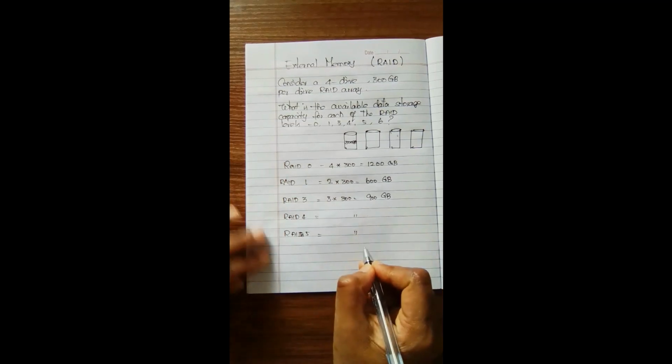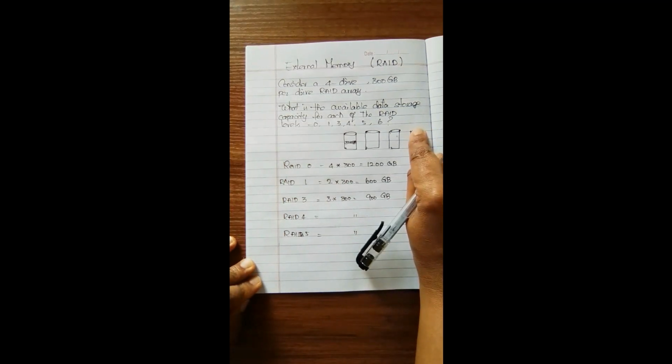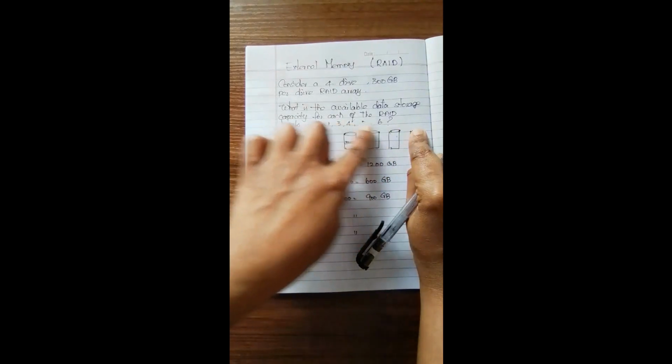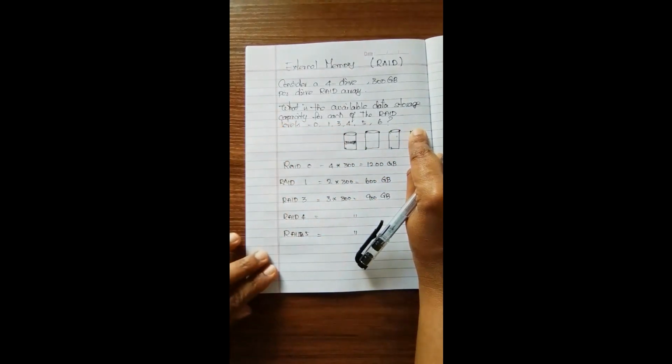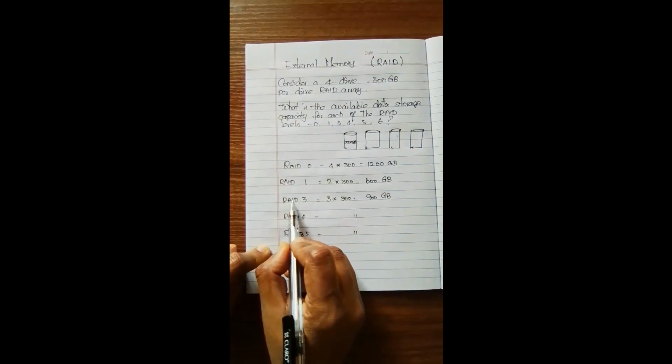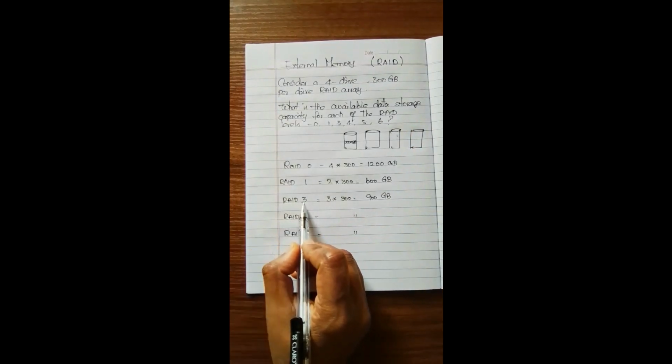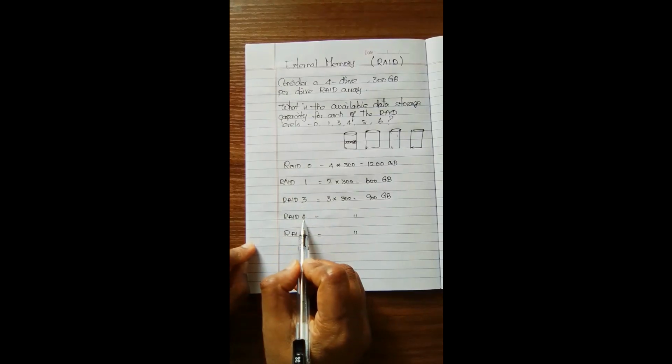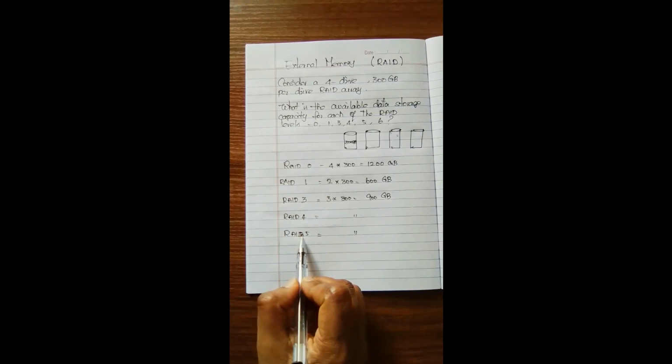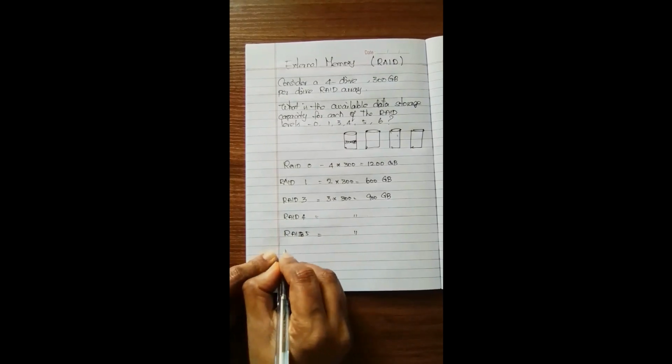In RAID 4 also, one drive is used for the parity and the rest of the drives are used for the data. The only difference is that in one the read-write head is synchronized with the disk. Here it is not synchronized, and in this one parity is distributed across the disks using a round-robin technique. So that's the difference.